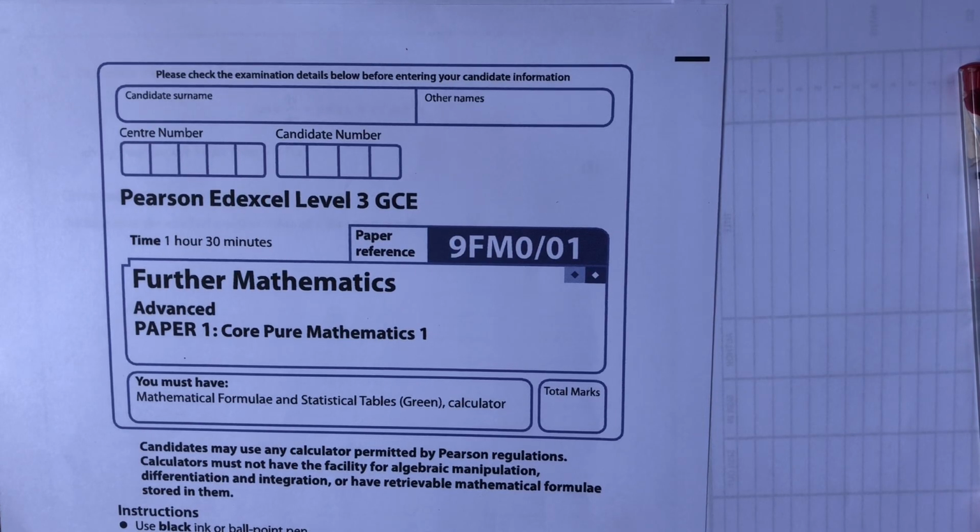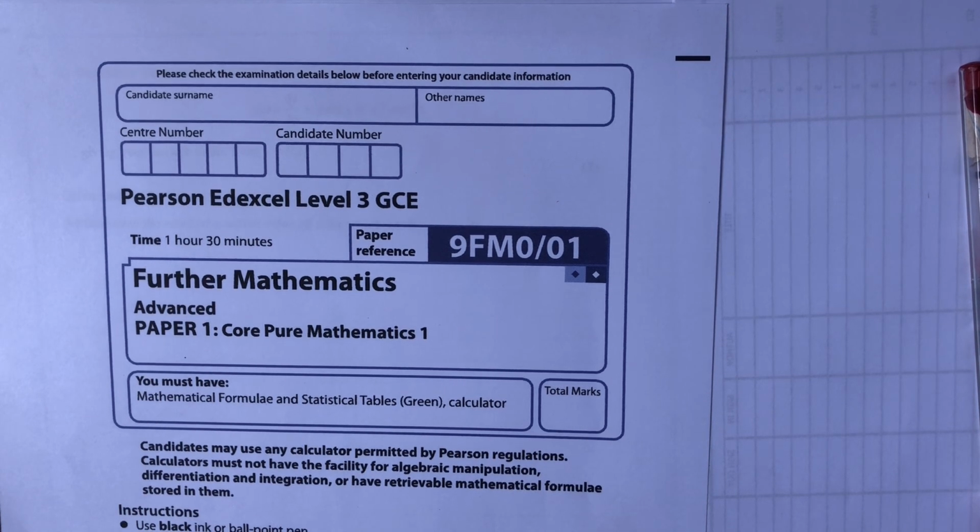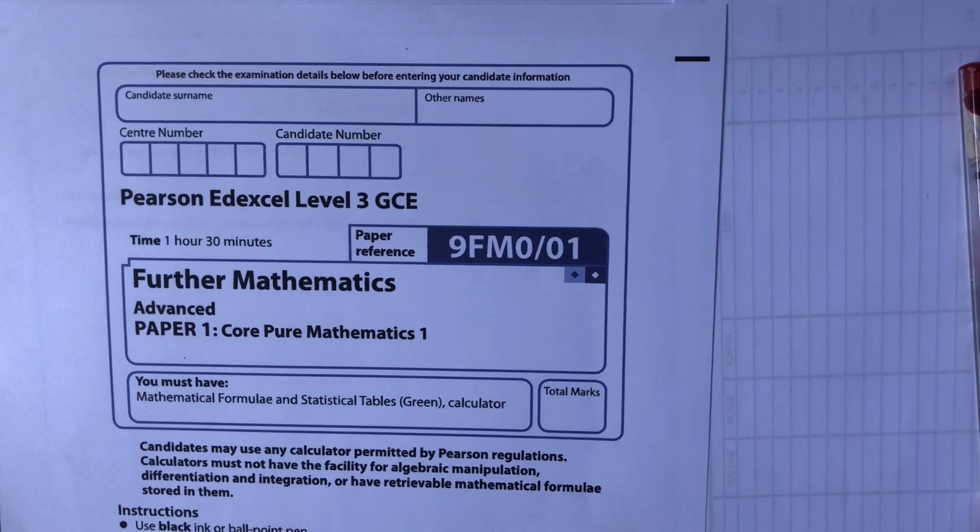I am Mensa Augustine. In this lesson, we'll be looking at GCE Further Mathematics Advanced. That is called Pure Maths 1, and this is paper 1. We'll be looking at question 3. So let's see how we go through this question in a very simple way.